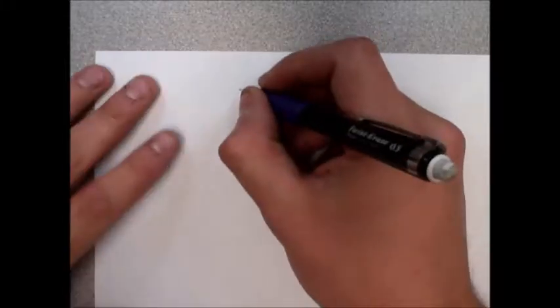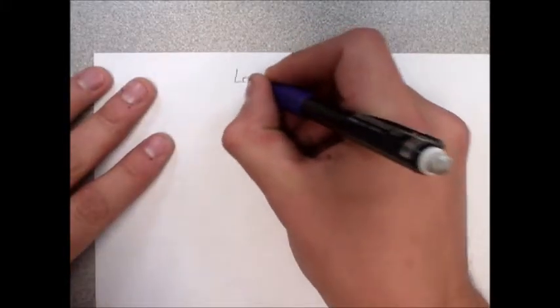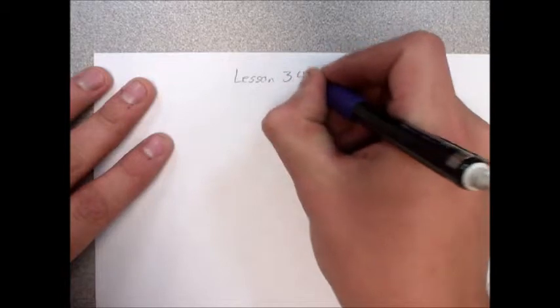Lesson 34, properties of parallelograms. The main concept that we have on finding the area is base times height. That holds true for all parallelograms, so keep that in mind. Properties of parallelograms is basically a list of things that all parallelograms share.